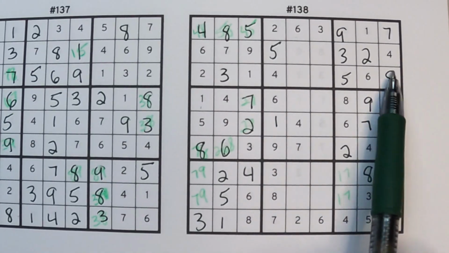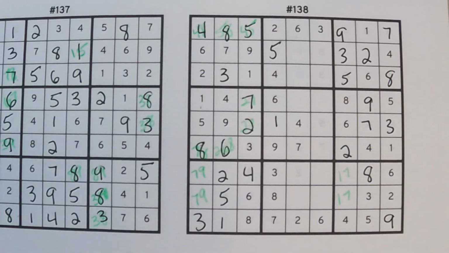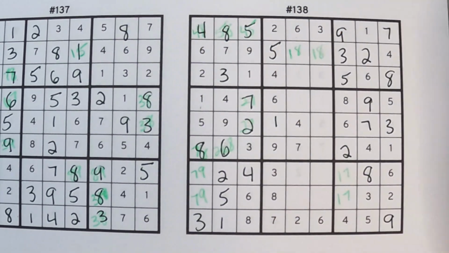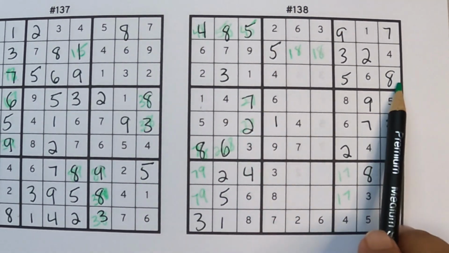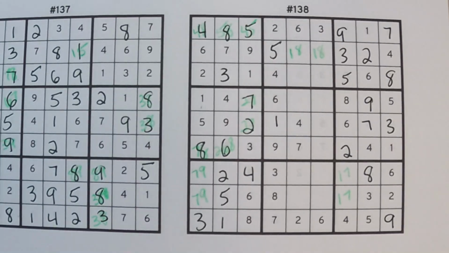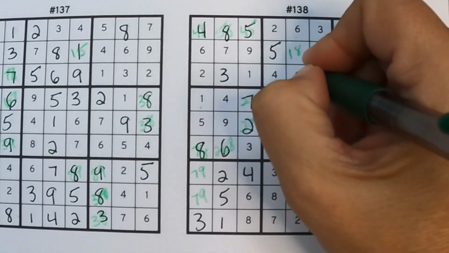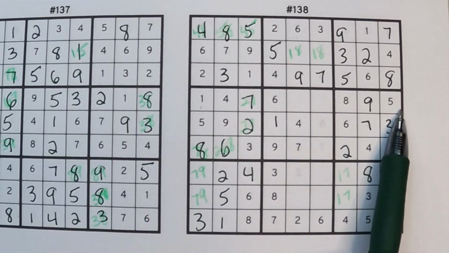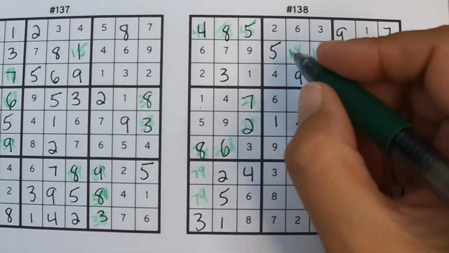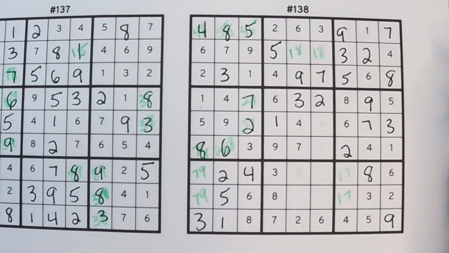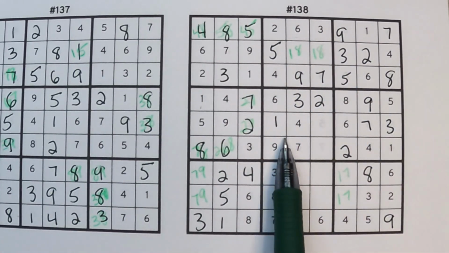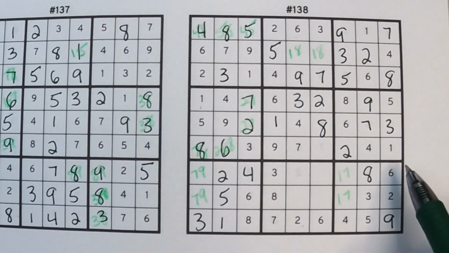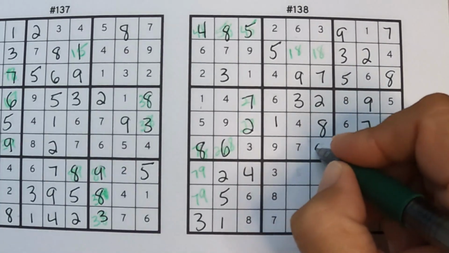For this row now, we're missing 1 and 8, and I don't see any help. So 1, 8, 1, 8. For this row, we're missing 7 and 9. We've got a 7 here, so 9, 7. For this row, we're missing 2 and 3. We've got a 2 here, so 3, 2. For this row, we're missing an 8. For this row, we're missing a 5.